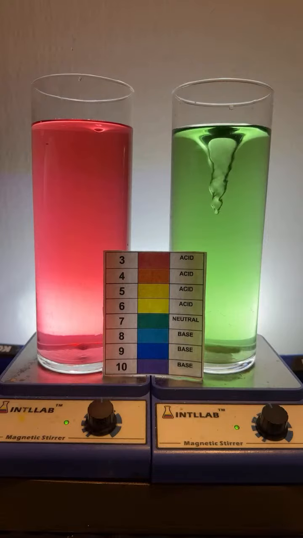Moss, there are salts that are forming. It's just that the salts that are forming are dissolved. So it's just salt water.